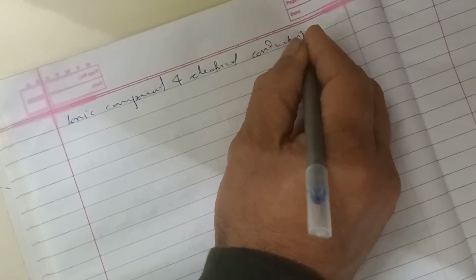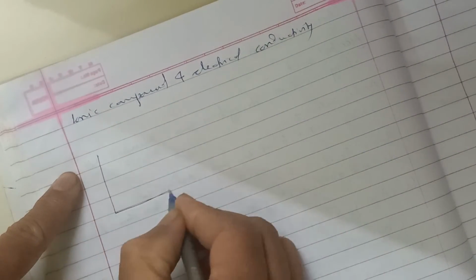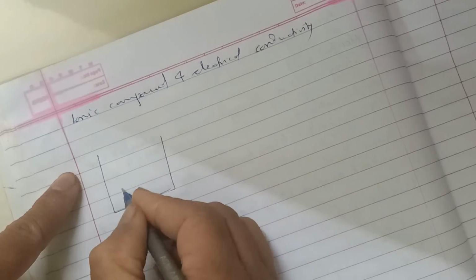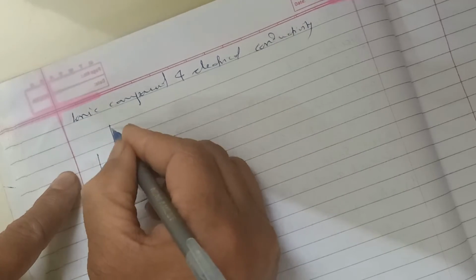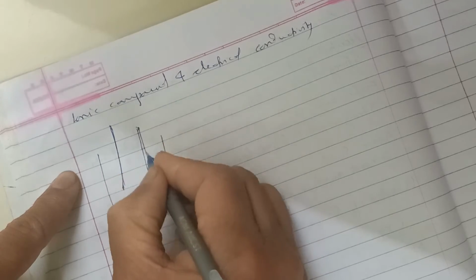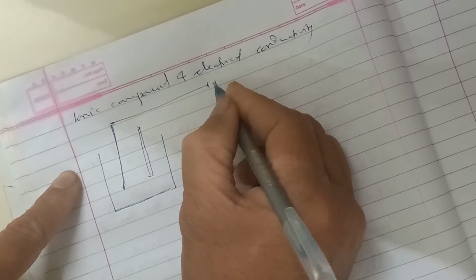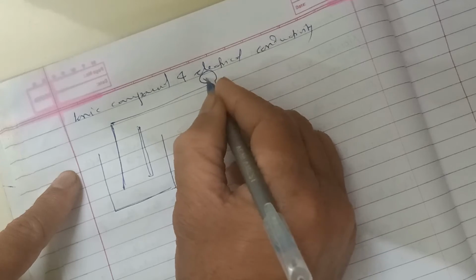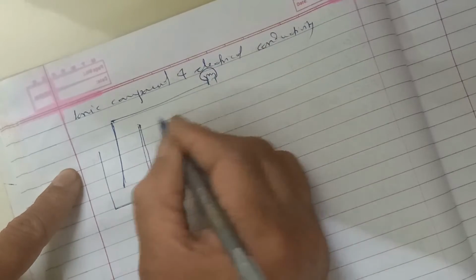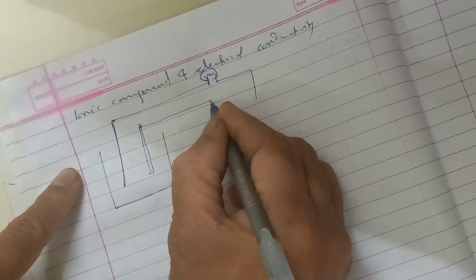Suppose in an empty beaker, use two electrodes. These two electrodes connect with a wire, and there is a bulb, and then it connects to the battery. Similarly, the second is connected to the battery.